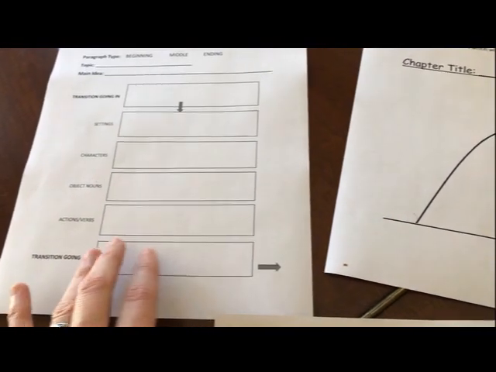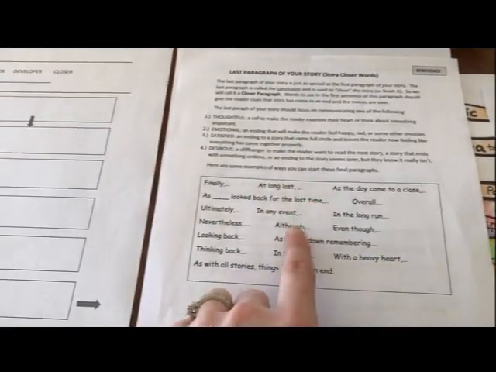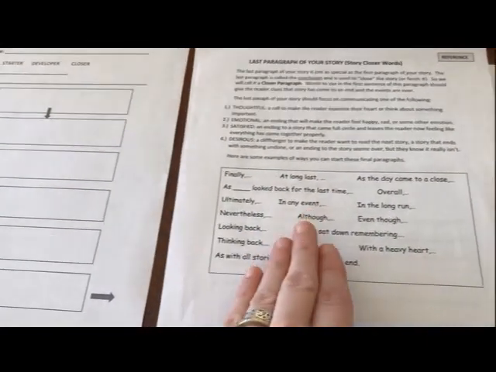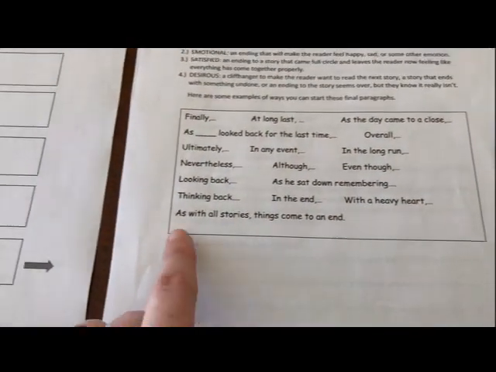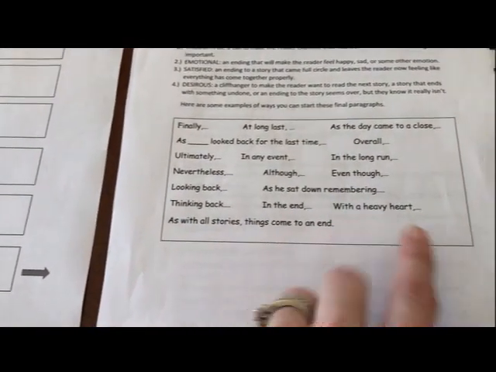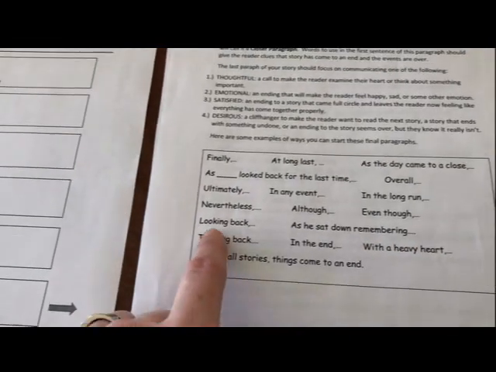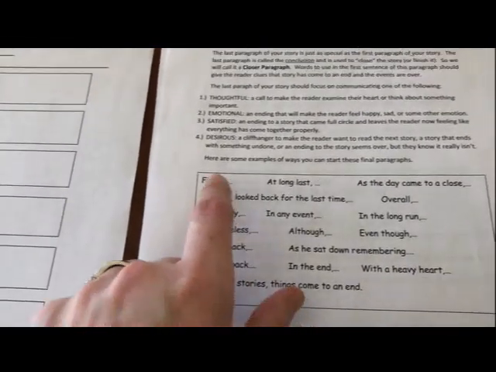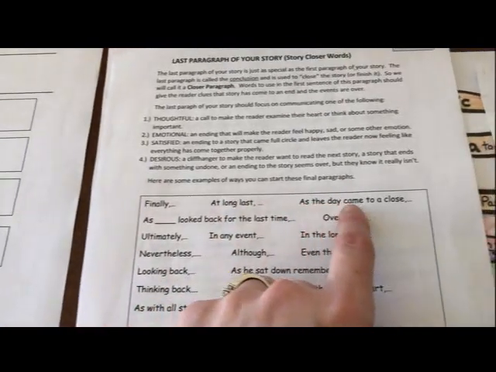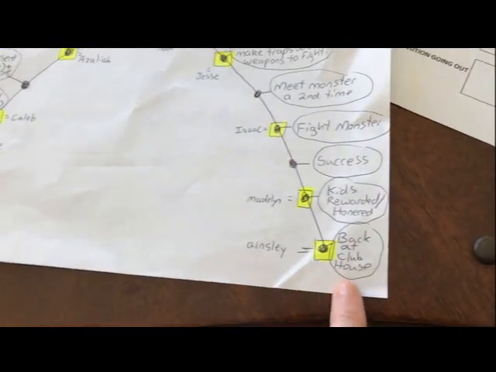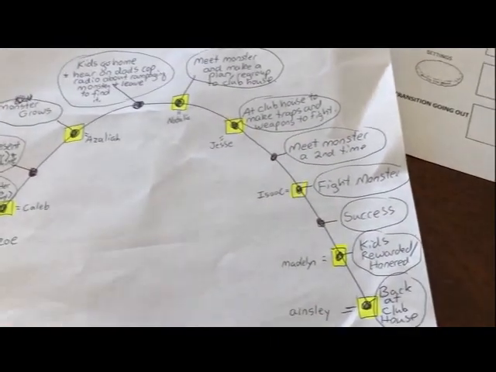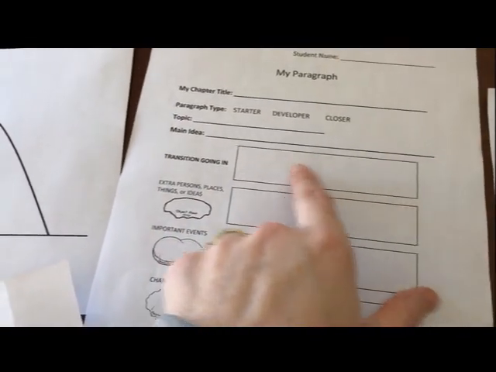So we also need one that goes out. Oh, I'm sorry. We have one more. For the last one, some of these may be good for the very last one. Ainsley is doing that. So, as with all stories, things come to an end, and that might be a good way to start, or looking back, or ultimately, or finally, or at long last, or as the day came to a close, talking about the kids being back at the clubhouse and what they're saying now. So that would be good for her to start off her paragraph or her chapter up here.